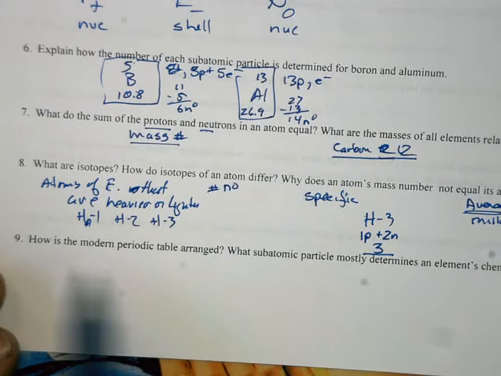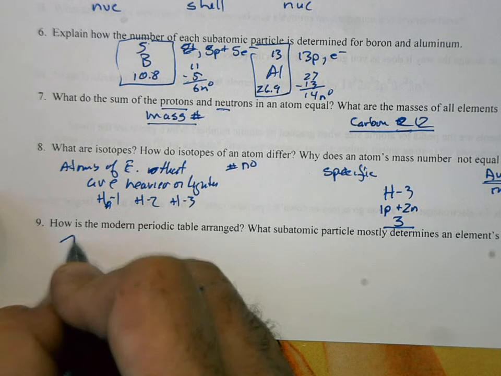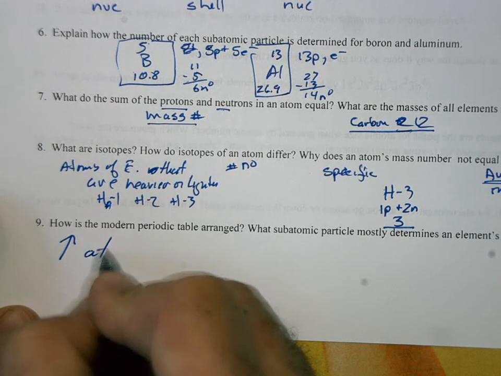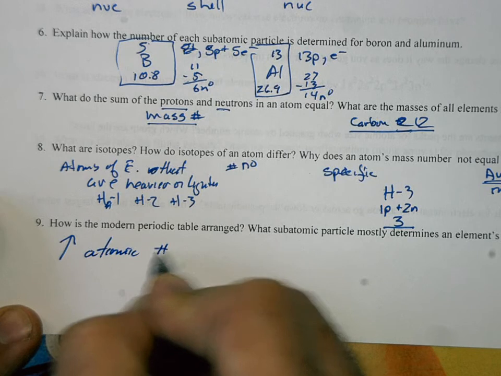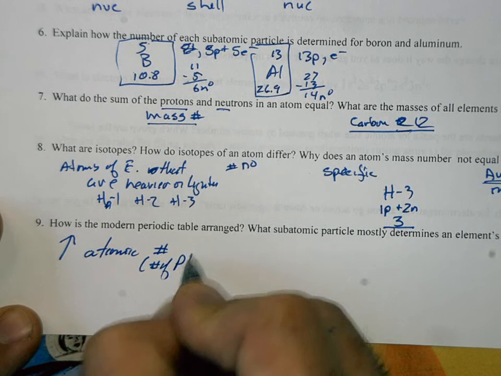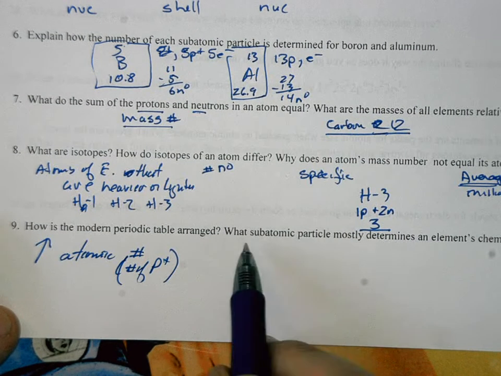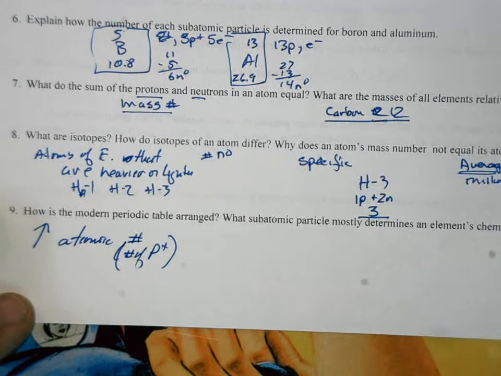Number 9, how is a modern periodic table arranged? It is arranged by increasing atomic number, which means number of protons. That's how it's arranged. Now, what subatomic particle determines the element's chemical properties?